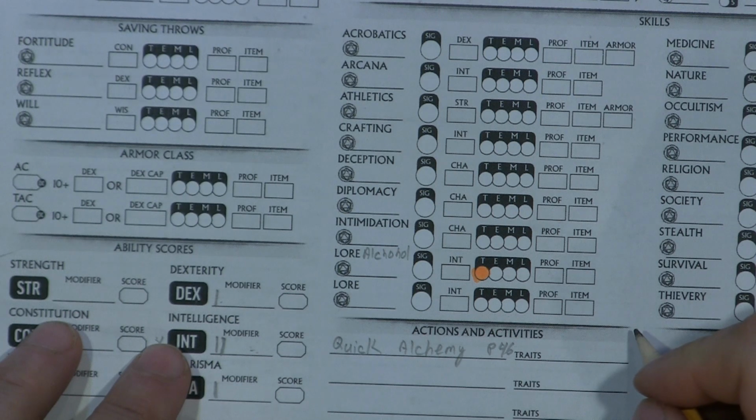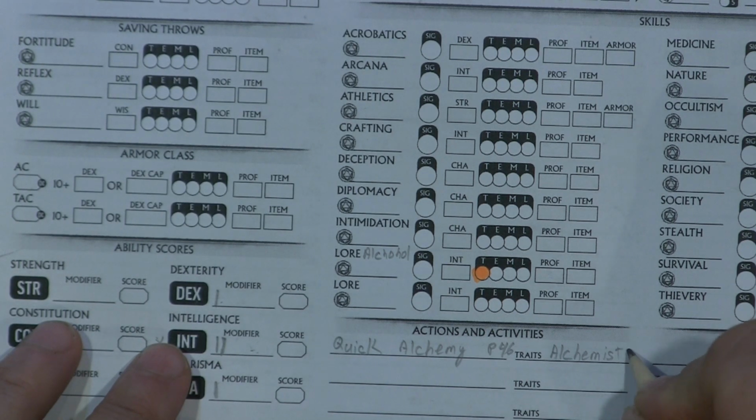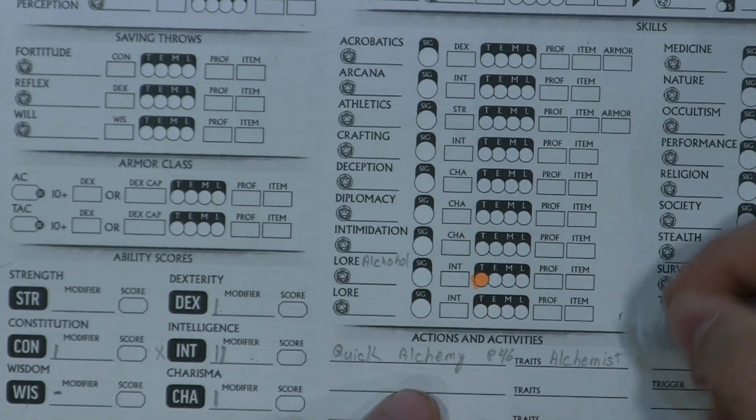And it costs a resonance point, and it has the alchemist trait. I probably didn't need to write trait. I do that all the time.